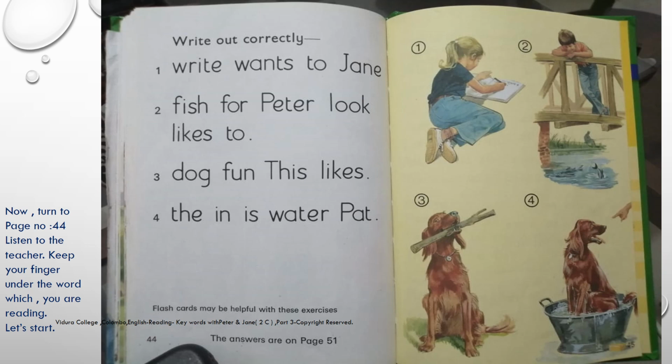Okay, now turn to page number 44 and 45. Here we come to the final set of questions. In this question also, we have to rearrange the sentence properly. Okay, let's start.